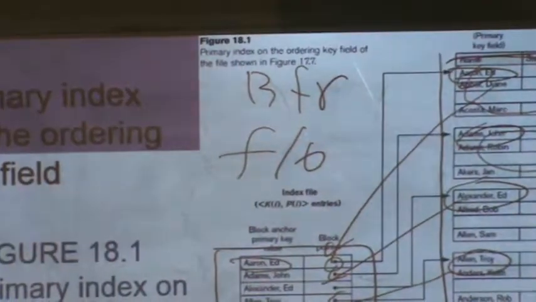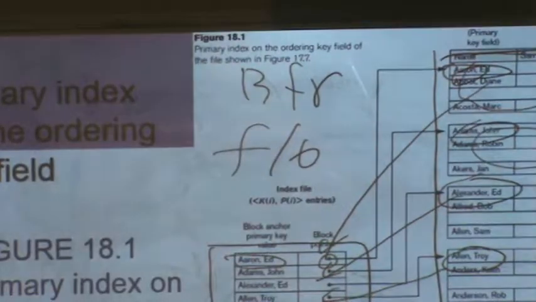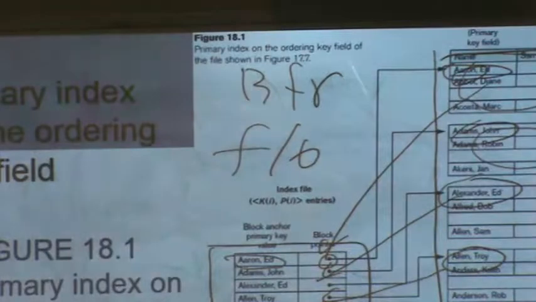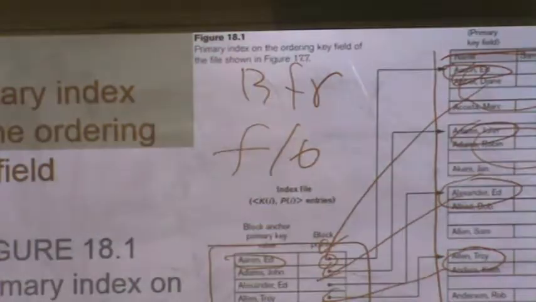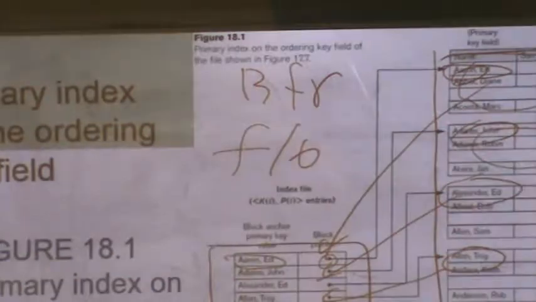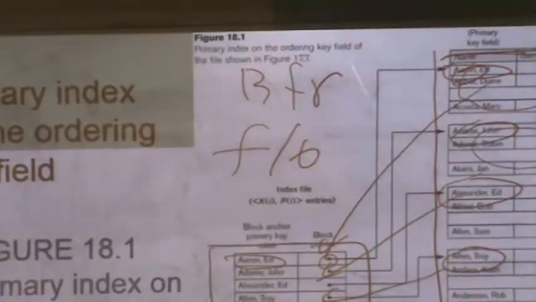Fan out means the average number of index key entries. Okay? So in your project B, case 1, you need to decide what is the fan out of each index. Right? FO. That is what you need to do. It's the same as blocking factor, but a different name.